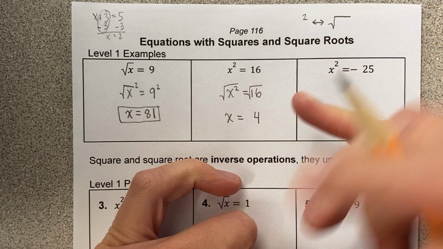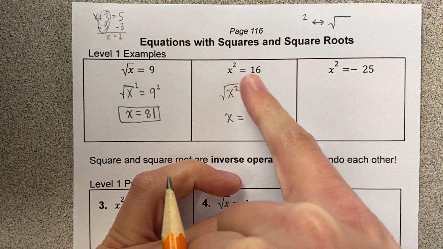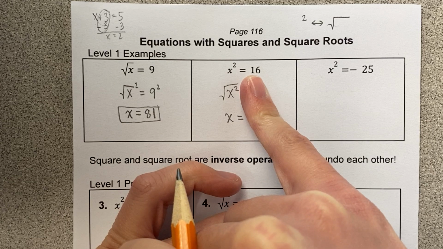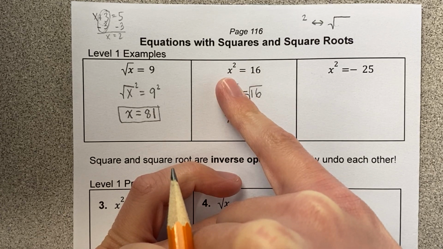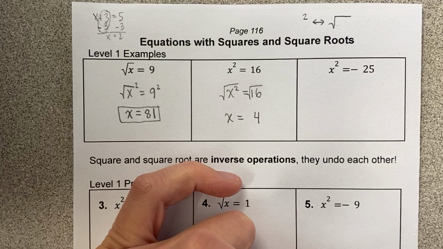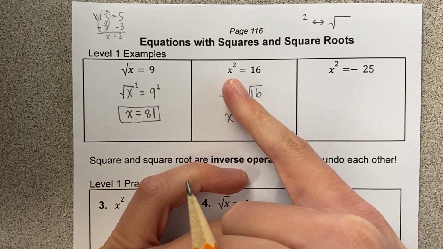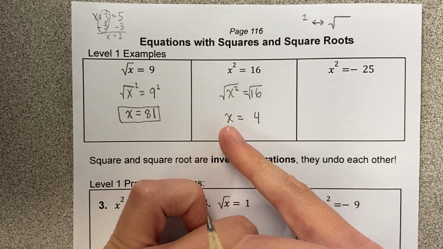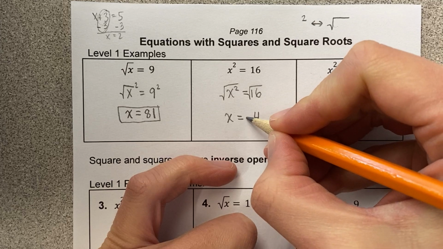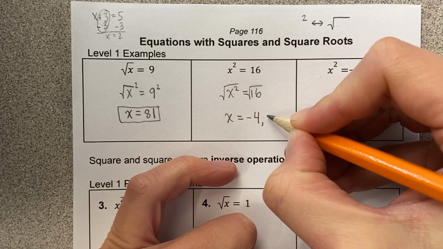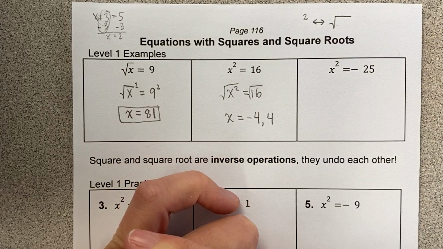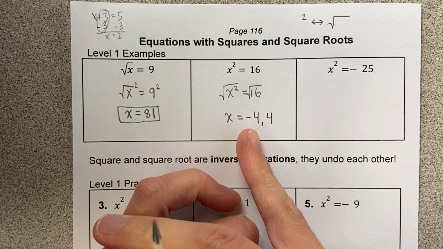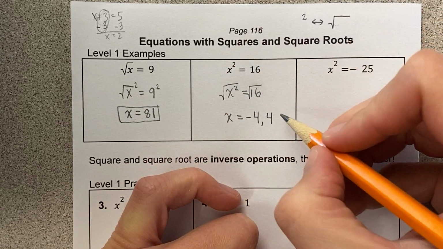The square root of 16 is 4. However, look, 4 times 4 equals 16. But there's another number that if I multiply it by itself, it also equals 16. And that other number is negative 4. So negative 4 times negative 4 is also 16, right? So the answer here is actually negative 4 or positive 4, okay? X could be negative 4. It could be positive 4, right?